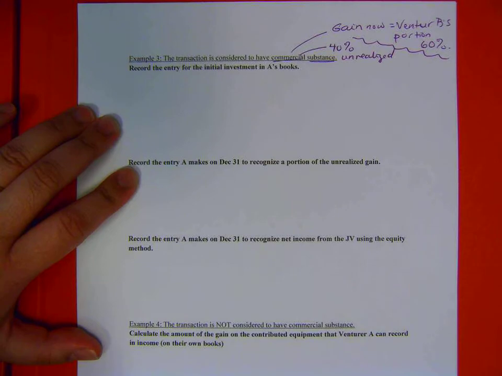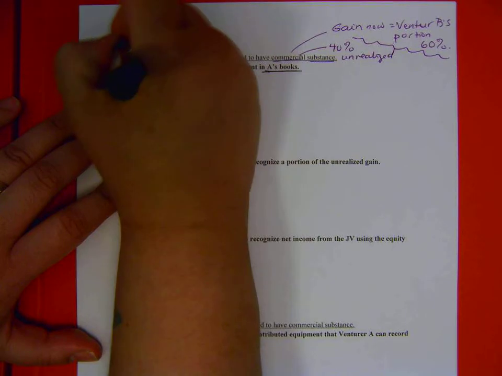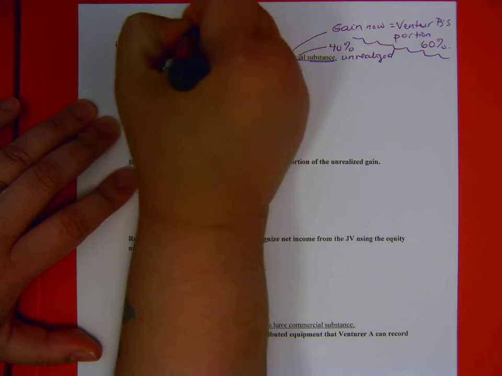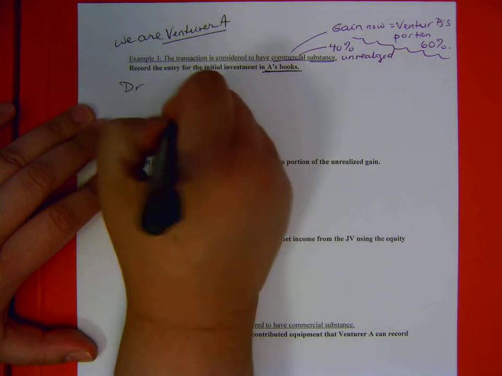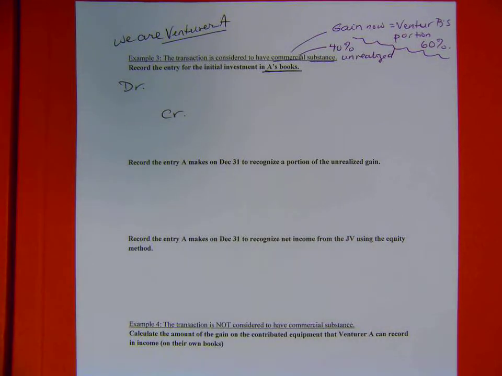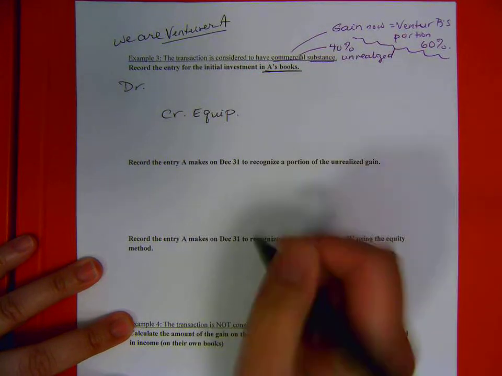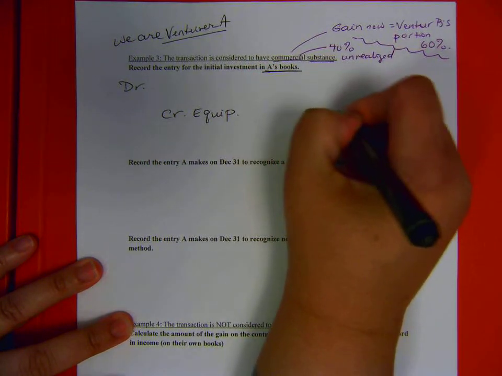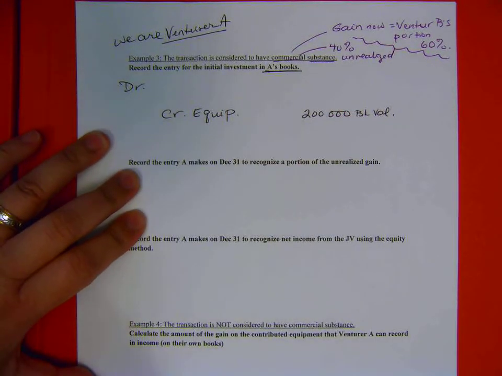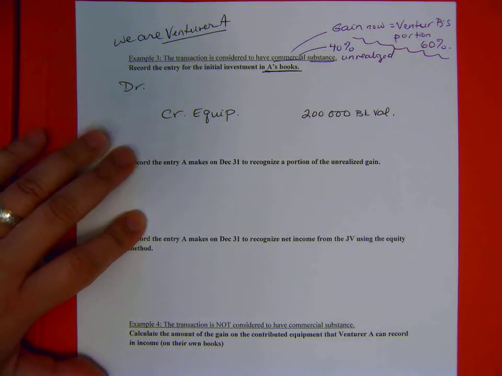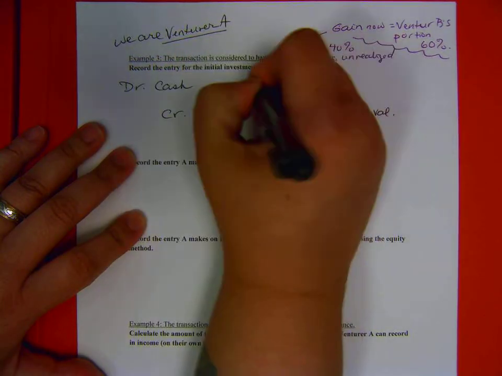So let's start piecing the entry together. We're doing the entry just for Venture A, so we are Venture A. Leave some space for debits and credits. We are giving up equipment, so we're going to credit equipment, and we gave it up at the book value of 200,000. Now, did we get anything for that? Yeah, if you look back at the question, we got some cash, and that was 130.